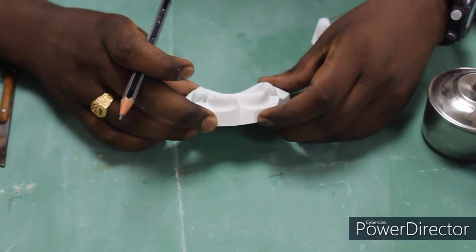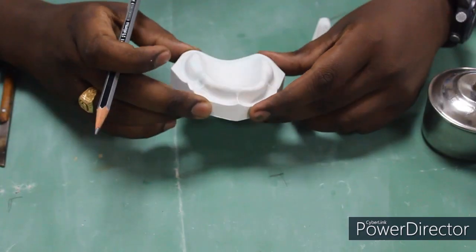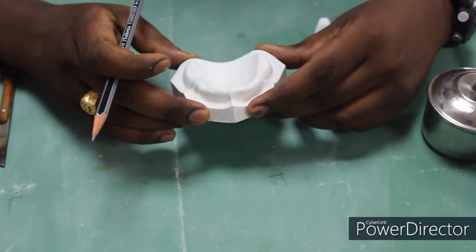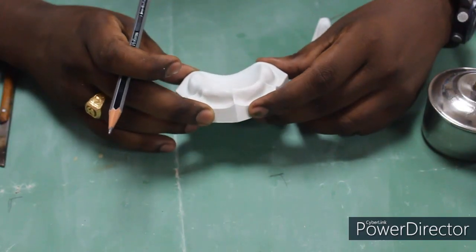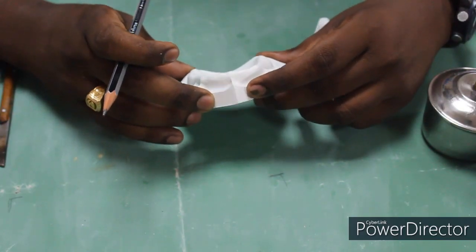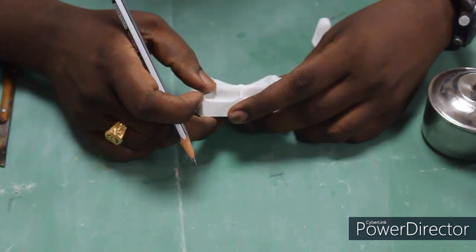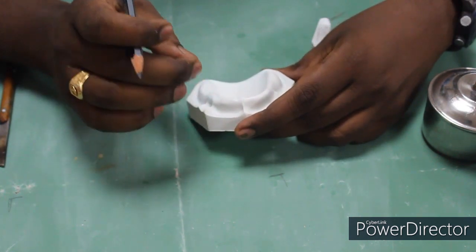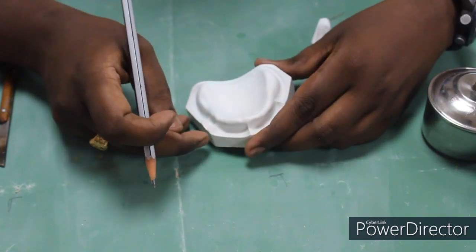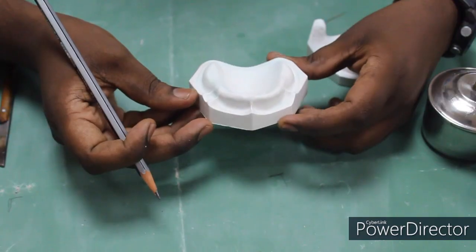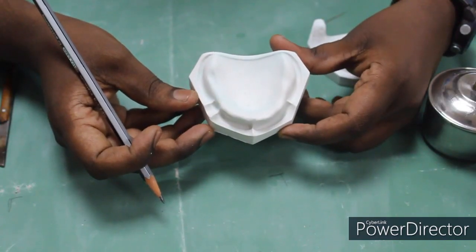To start the fabrication, first we have to draw the lines in the primary cast for adaptation of the wax spacer, followed by the fabrication of the special tray. What I am going to do now is use this Boucher's spacer design for the fabrication of the special tray. So this is the primary cast made from the diagnostic impression, that is the primary impression.